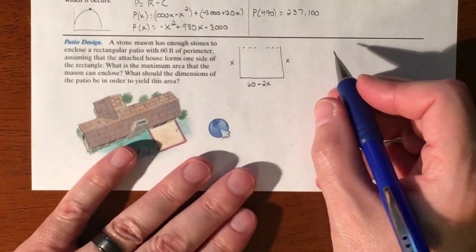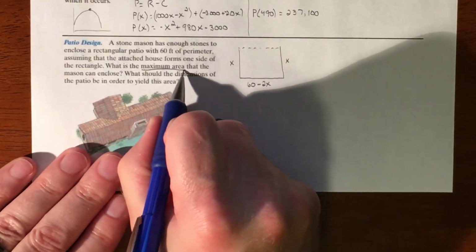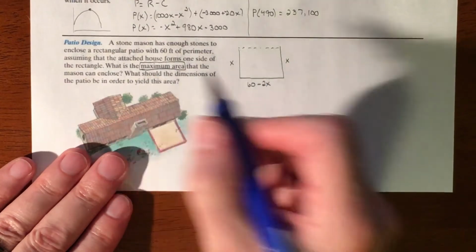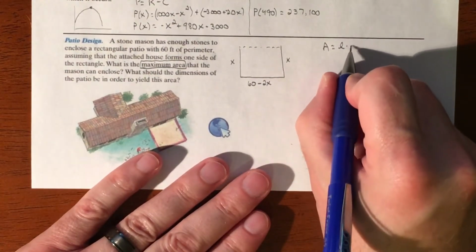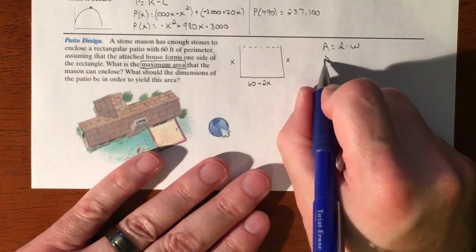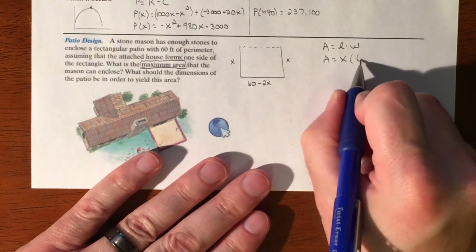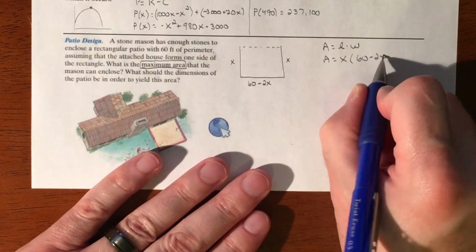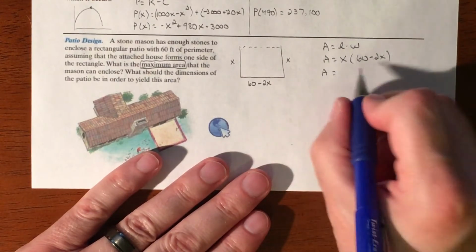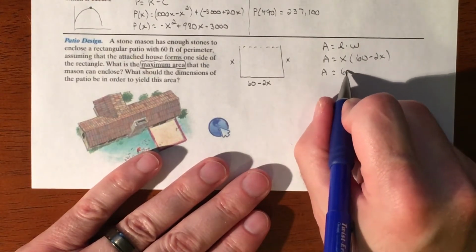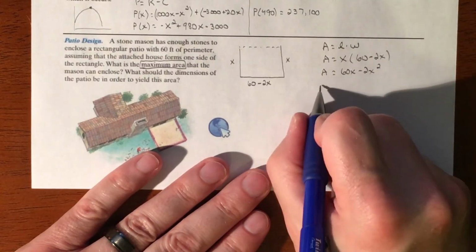So what we are trying to do is maximize the area, which means we need an area equation. Area on a rectangle is a length times a width. So our area is x times 60 minus 2x. And then if we distribute that through, we get 60x minus 2x squared.